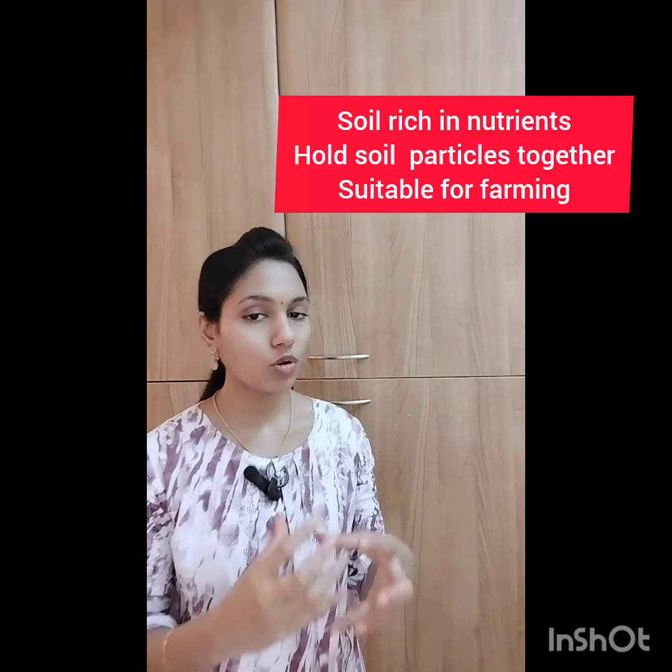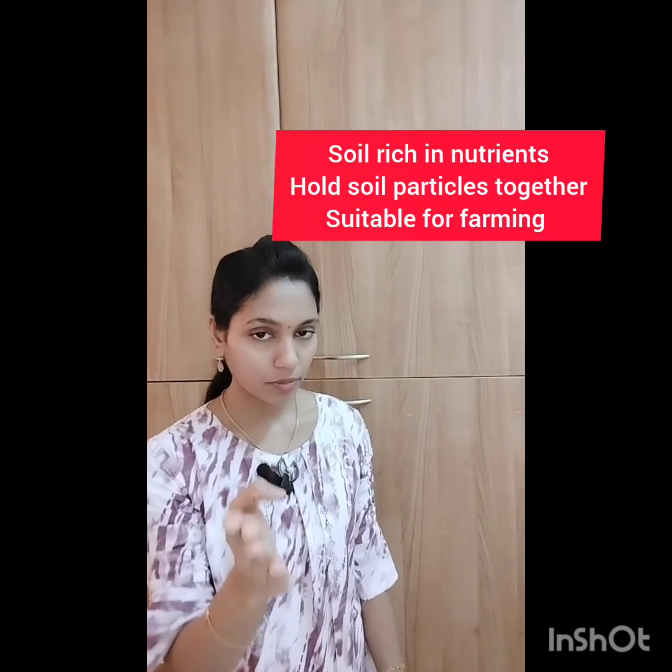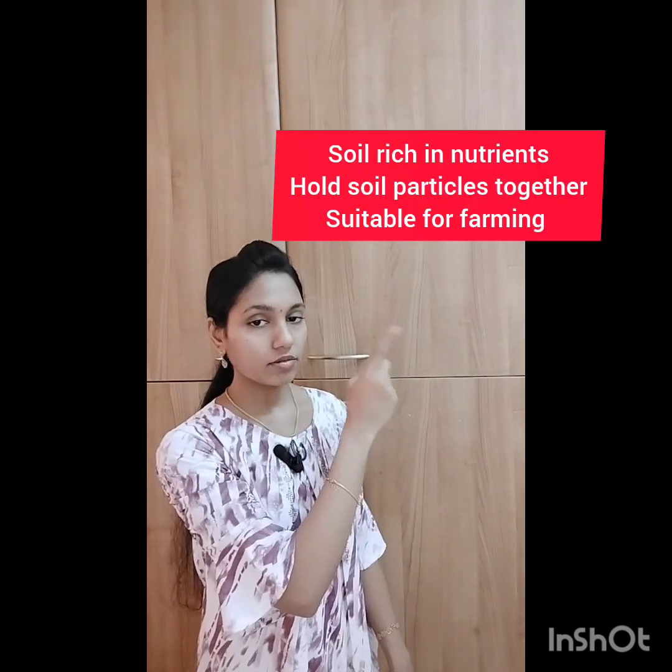And some important things related to the roots of these grasses. They make the soil rich in nutrients and they hold the soil particles together, and also they make the soil suitable for farming. So these 3 points you need to remember. They hold the soil particles together so that they prevent soil erosion. They make the soil rich in nutrients and they make the soil suitable for farming.